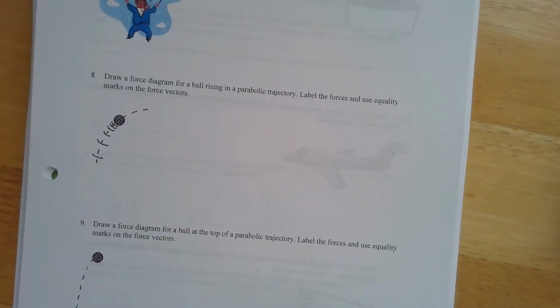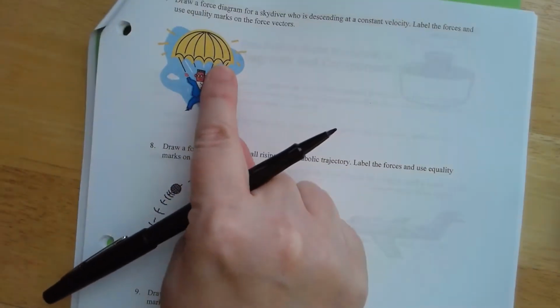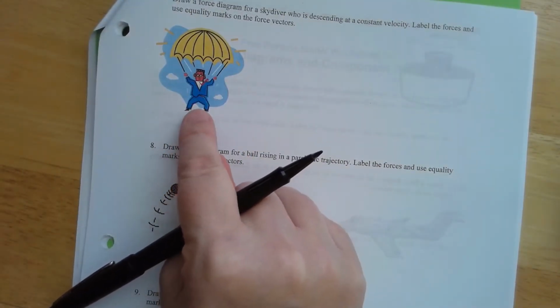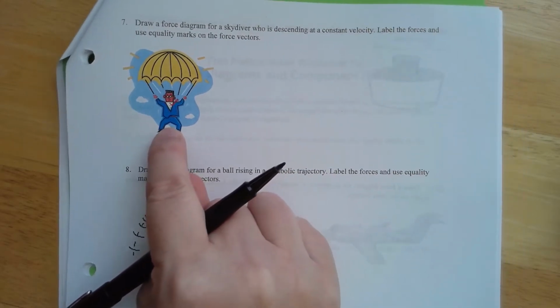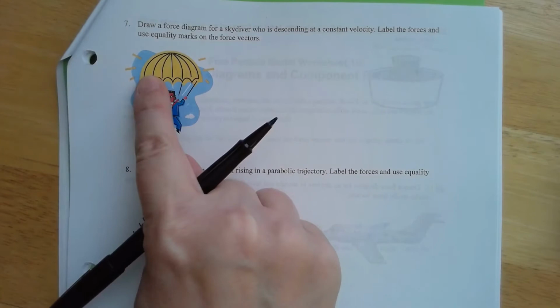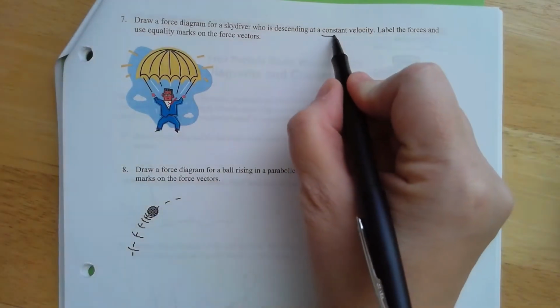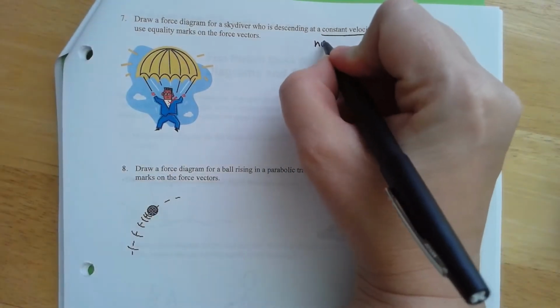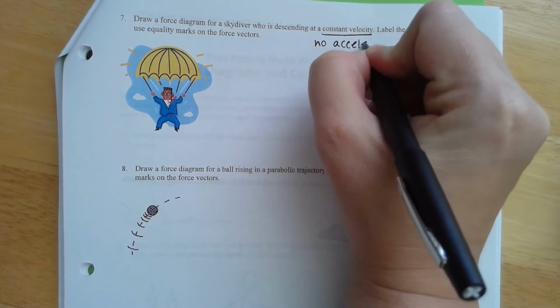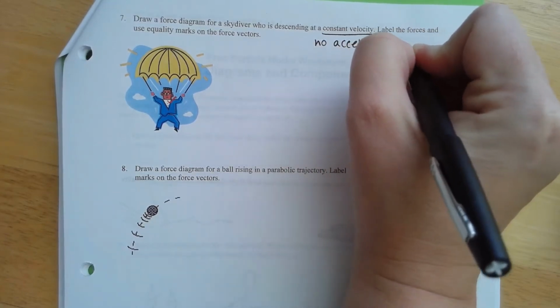Next, this skydiver has a parachute. He's like in a Bond movie or something. I don't know. He's diving in a suit, and I imagine that's a Bond movie thing. But he's got a parachute, and that's letting him fall at a constant velocity. So this is no acceleration. When we have no acceleration, it's telling us that our forces are balanced.